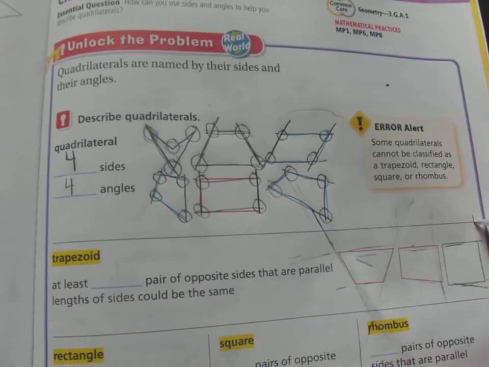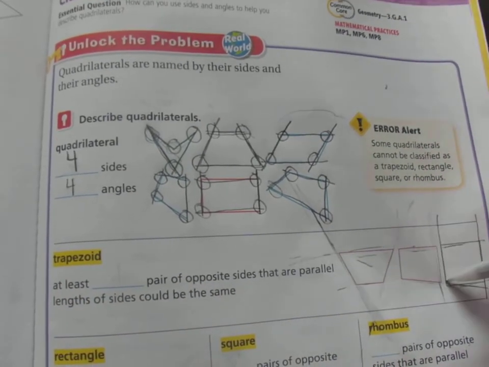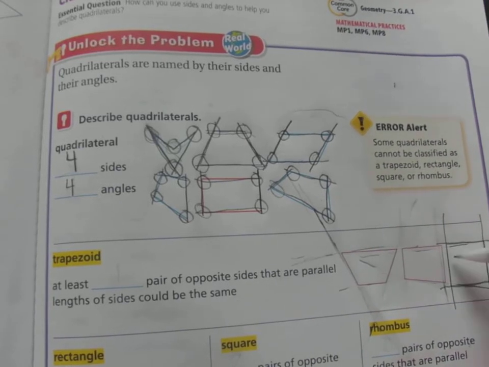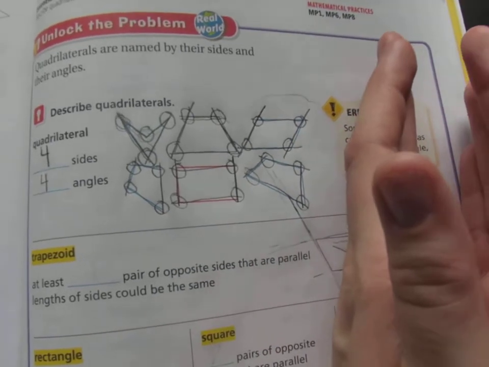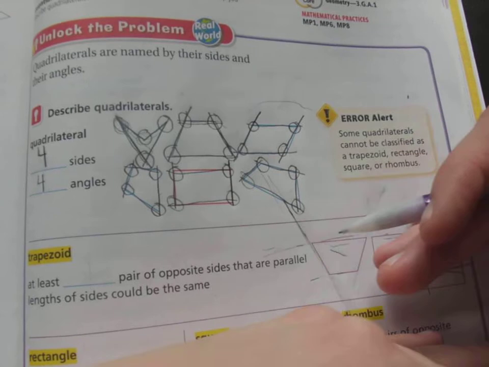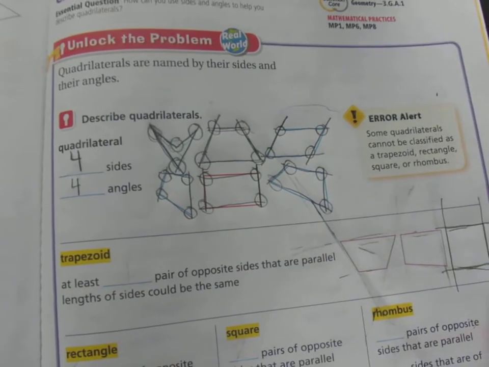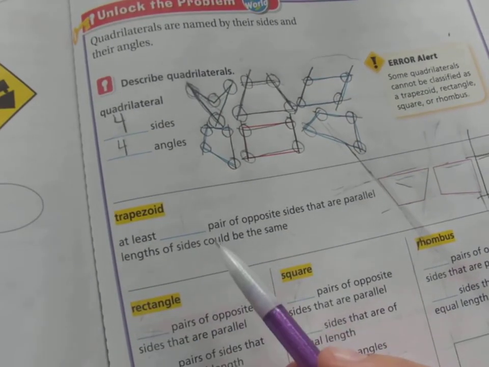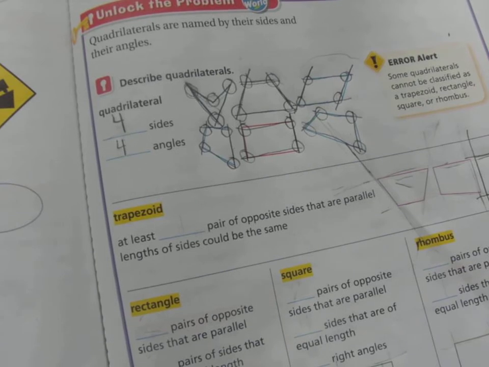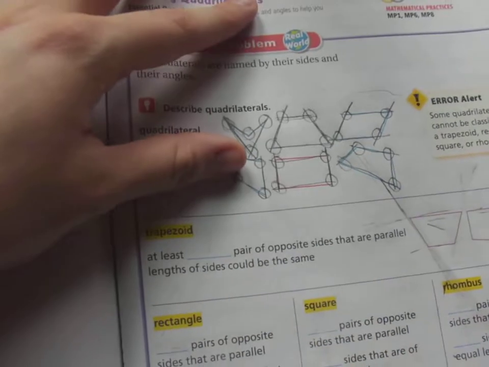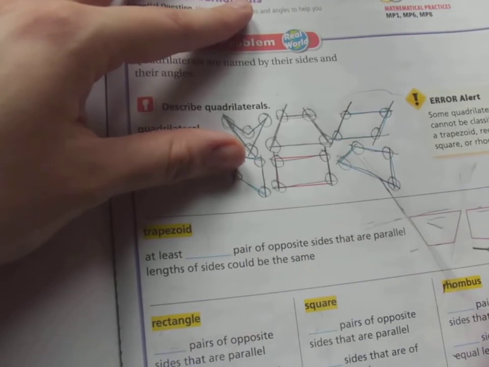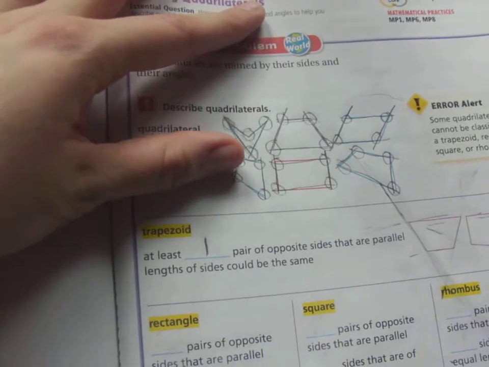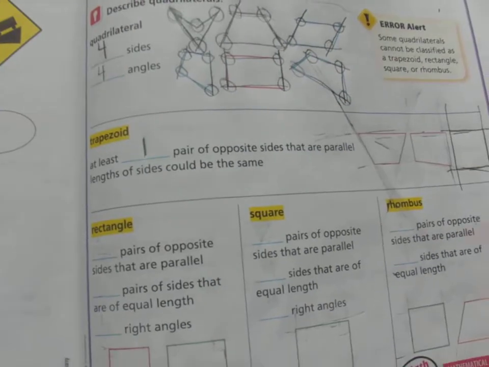So right here I have a set here and a set here of parallel lines, because we know that those two sets would never cross, and then right here, the lines would never cross. So I know I have a set right here. So a trapezoid has to have at least one pair of opposite sides that are parallel. The lengths of the sides could be the same. All right, now let's define a rectangle.